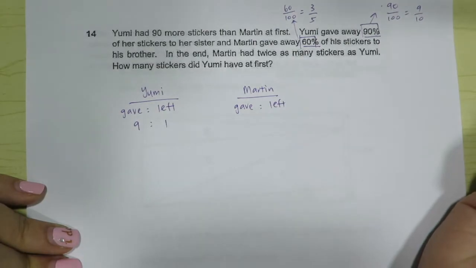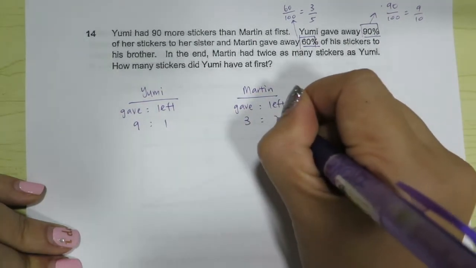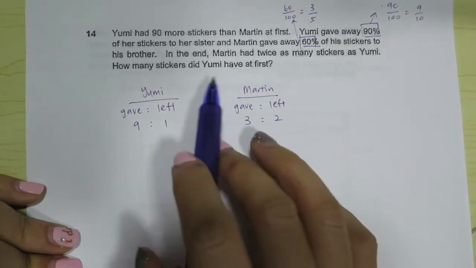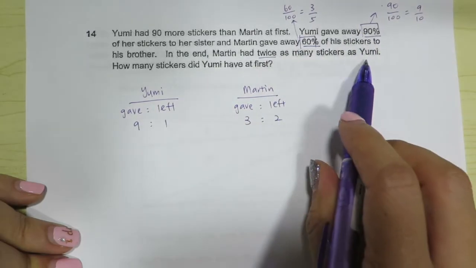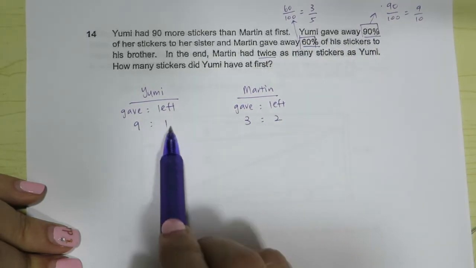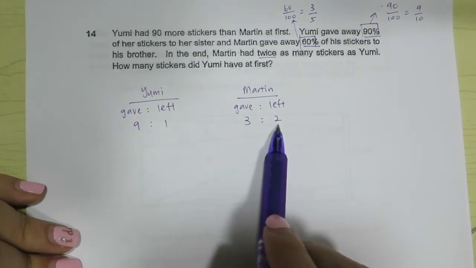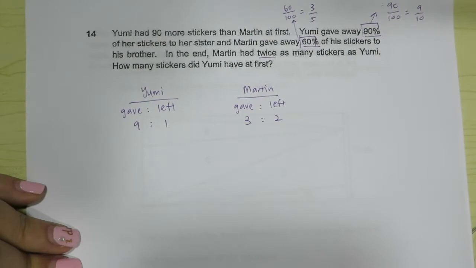He gave away 3/5. So he gave 3 units away and he's left with 2/5, which is 2 units. The question says in the end, Martin had twice as many stickers left as Yumi. In the end, Martin left with 2, Yumi left with 1. Okay, Martin is already twice of Yumi, so we don't have to do anything to the ratio.